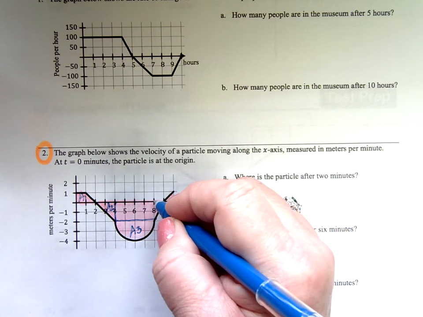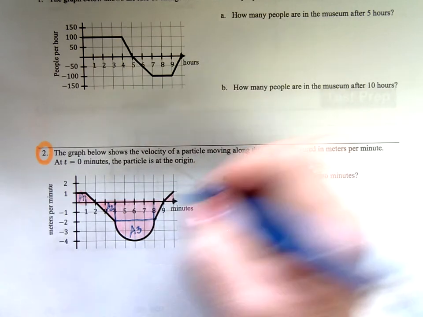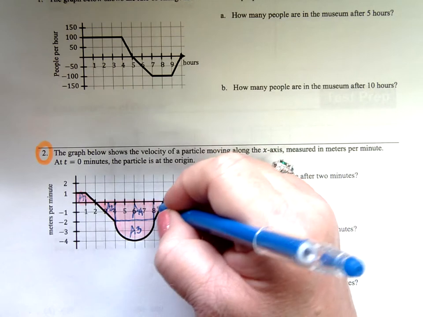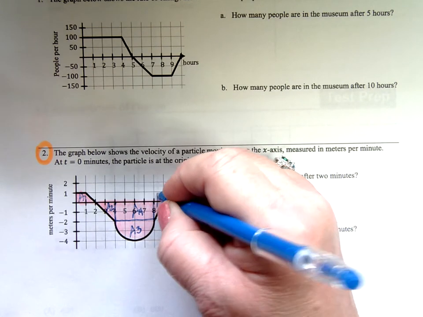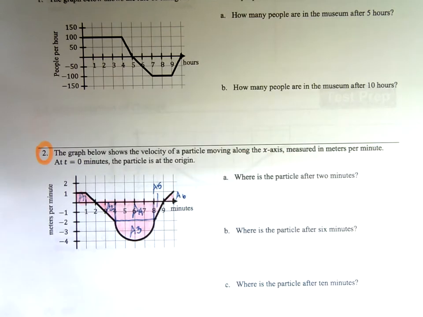I have a triangle here that makes this area 4. That makes this area 5. And this little guy over here is area 6. Holy moly, there's probably an easier way to do that. Okay, so as I go through this, let's go through.